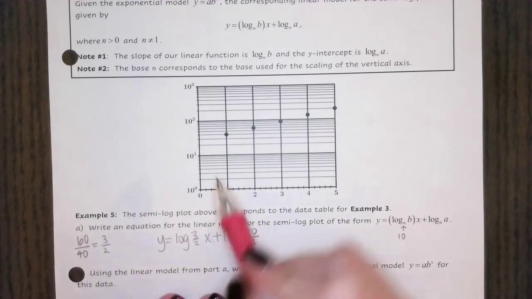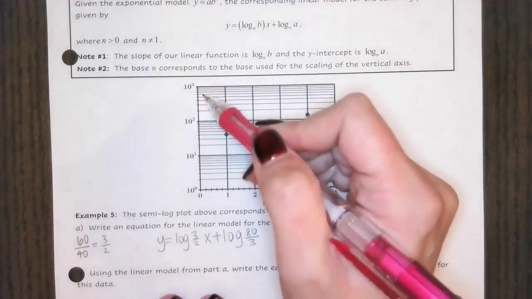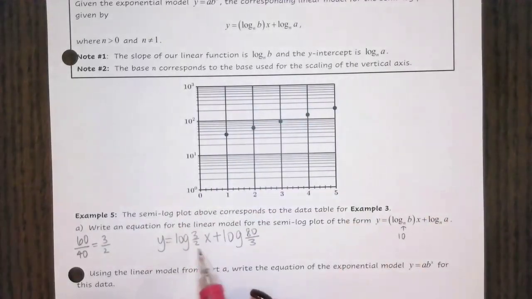All right, so let's summarize kind of what we did there. We used the common log of base 10 because that's what it's vertically scaled by. We found our common multiplier or average rate of change to do this portion here. And so we've got log of 3/2 x. Then we found our y-intercept, which is log of 80 over 3 there.